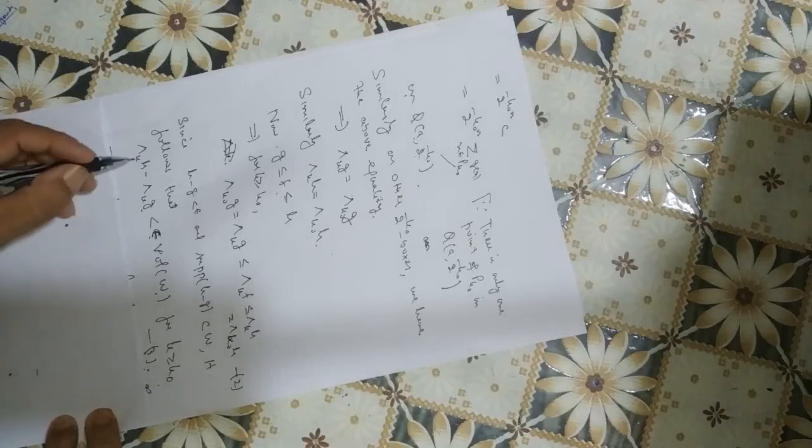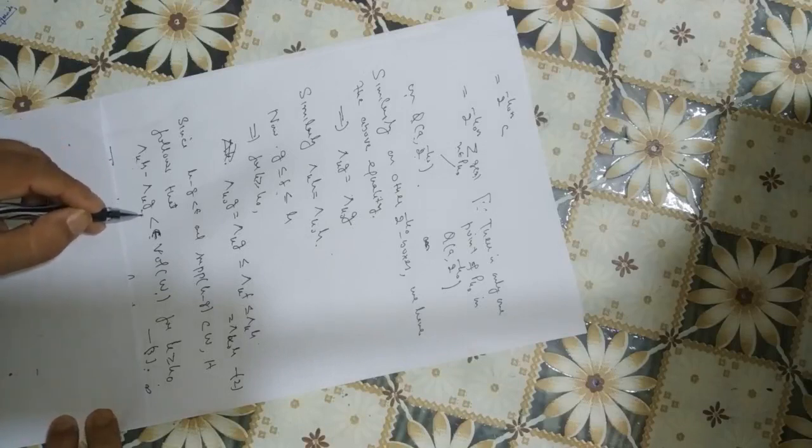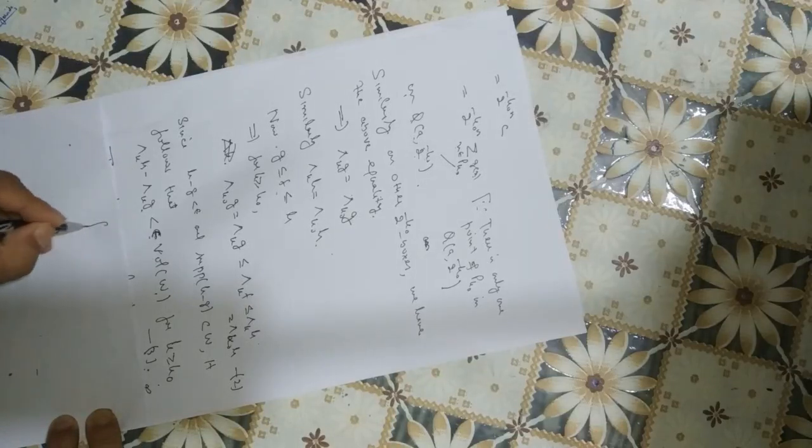So lambda_k h minus lambda_k g is less than epsilon times volume. You can get this from the integral of h minus g d mu.